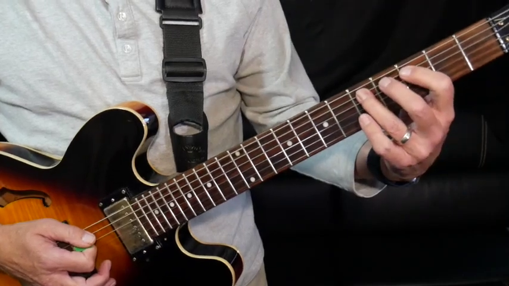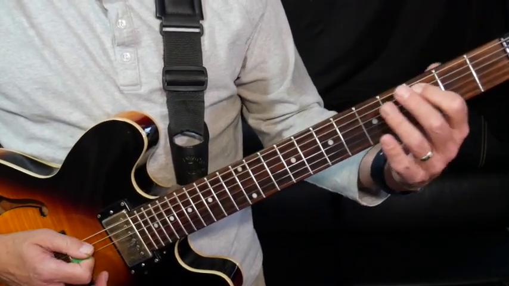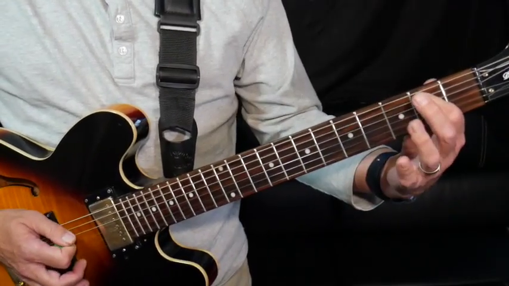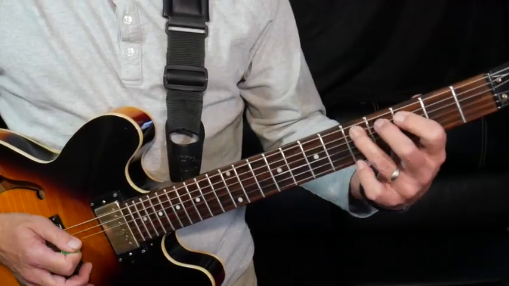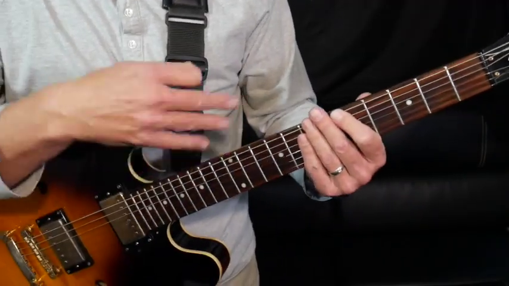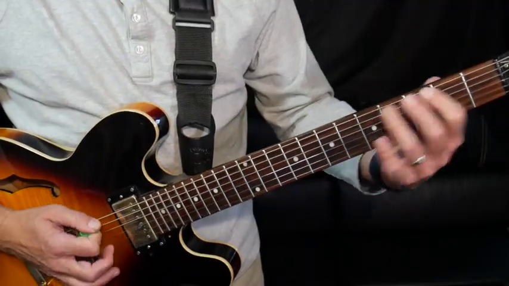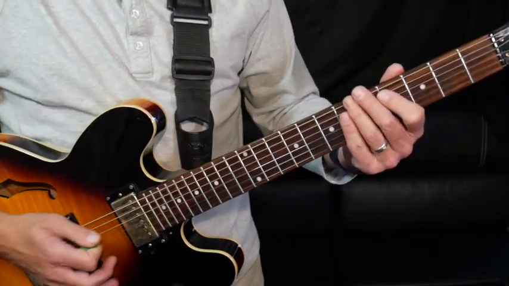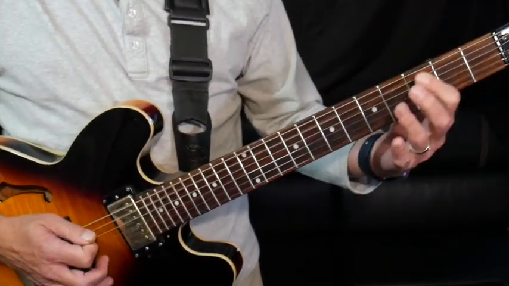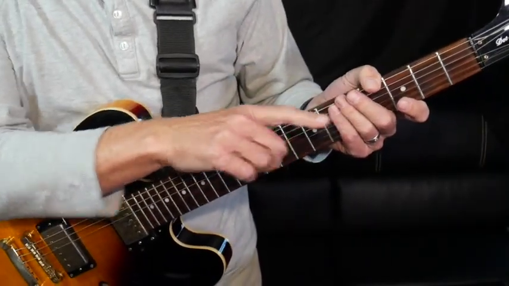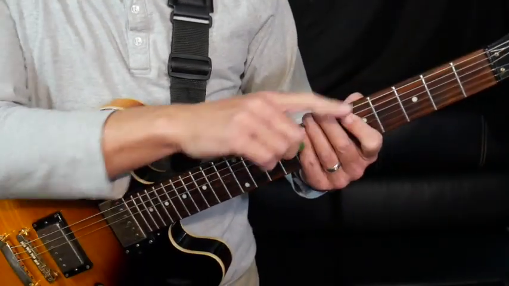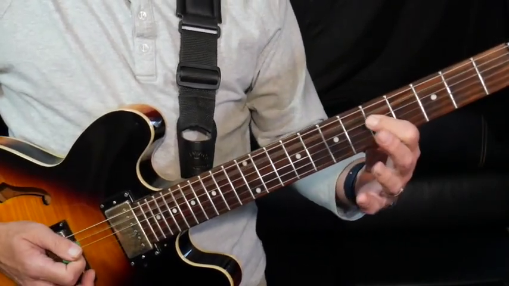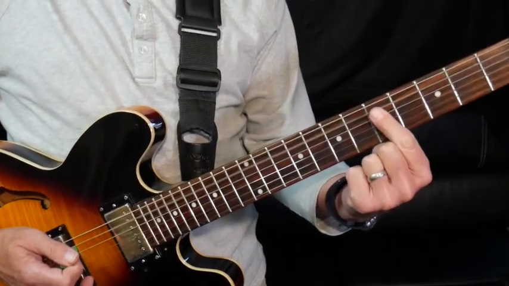Pull off here from the D to the C, and then we end up here on the B. Right? So you repeat that. And then you're going to play, now here I am going to use the open A. It's just a little chromatic hammer-on, pull-off. And then pull off from that D note here to the open A.